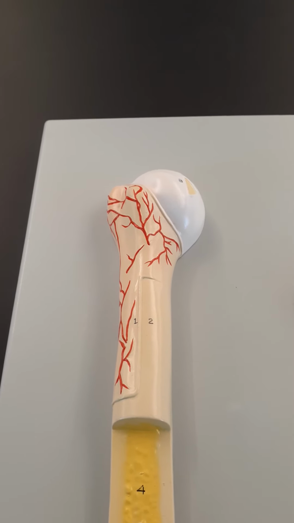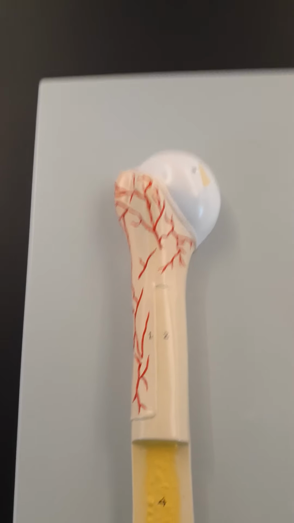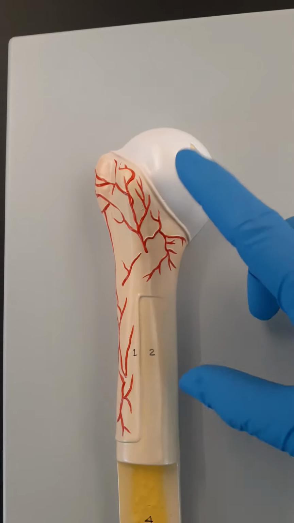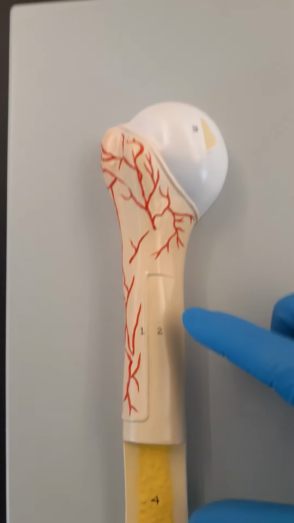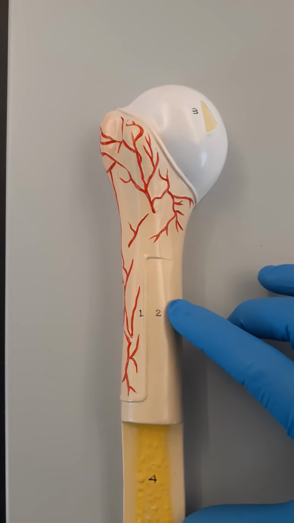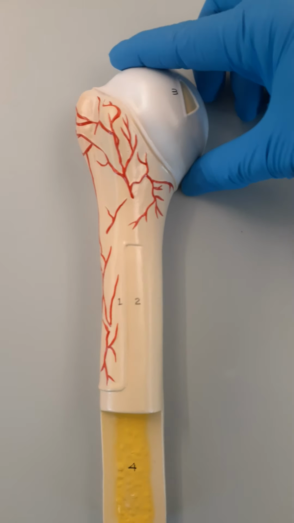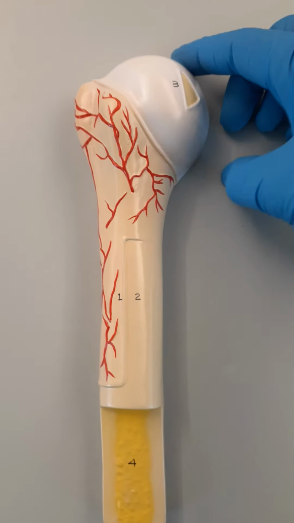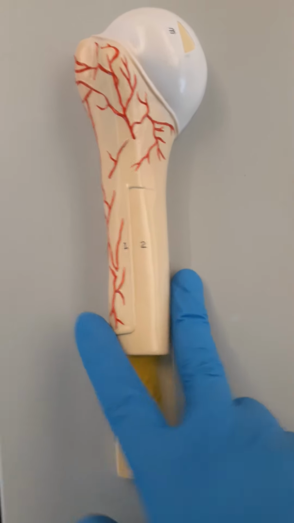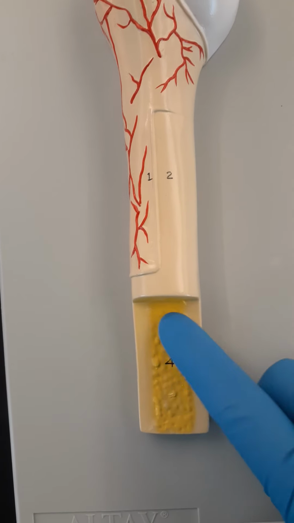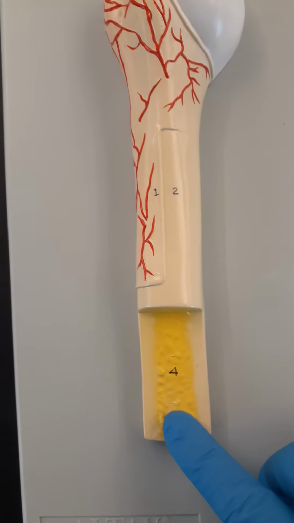This model shows you a long bone from several different perspectives. First of all, let me show you that a general long bone is divided into this fatter region that's part of a joint and this skinnier region, sometimes called the shaft of the long bone. This fatter region up here is called the epiphysis. Epi, it is on top of the long bone. The shaft itself is called the diaphysis, and within the diaphysis we see that there is yellow. This is yellow bone marrow storing fat.